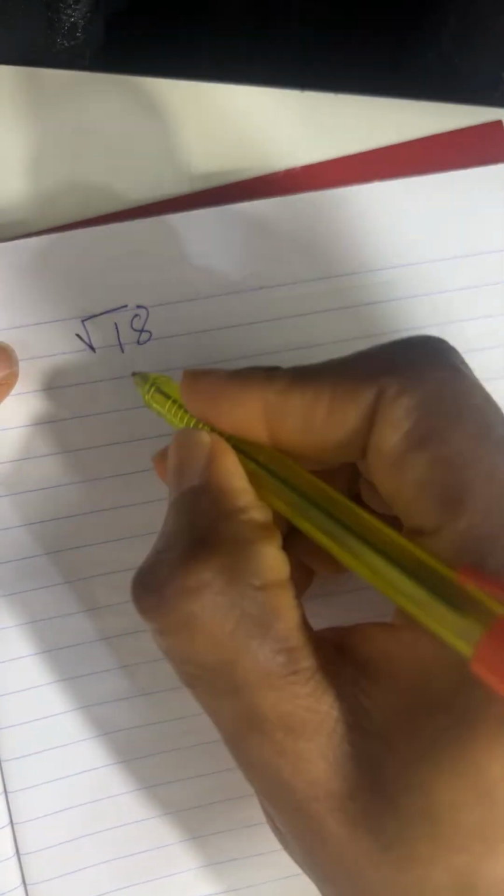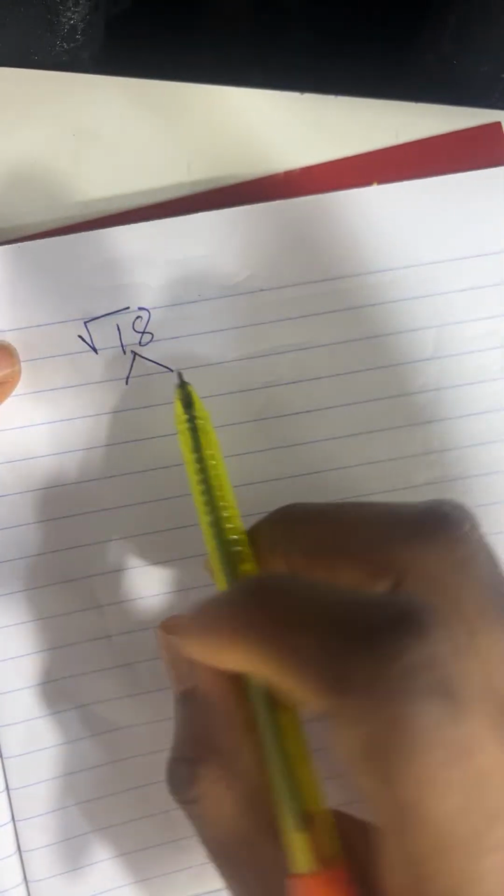So let's look at the square root of 18. Let's try to simplify this surd, the square root of 18. Remember, when we try to simplify surds, it is very easy. First thing we have to do is look at the numbers and find the closest perfect square for the number.